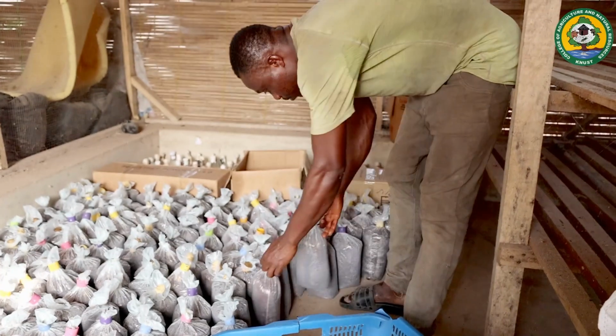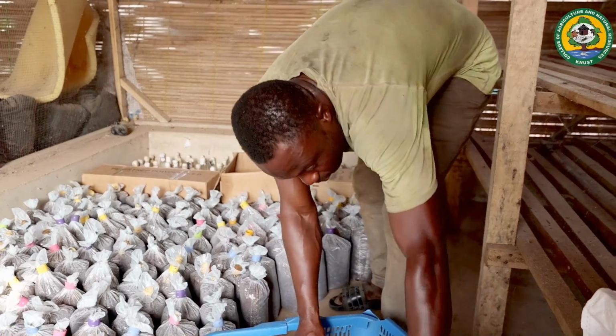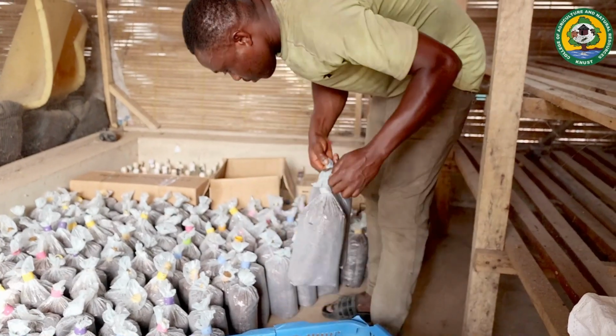We sterilize the bags to kill all living organisms and microorganisms in the compost bags. Then after the sterilization, we do what we call inoculation. But before inoculation, we have to allow the bags to cool to room temperature. Then after the inoculation, we allow the mycelium to grow to fully colonize the bags. Then we pack them in the production site for production.